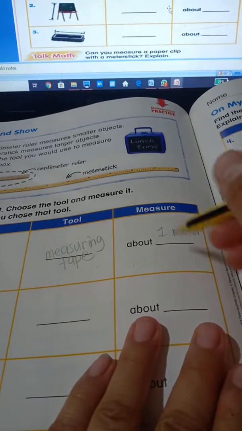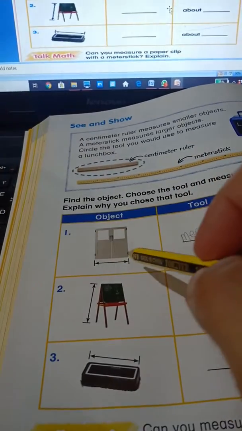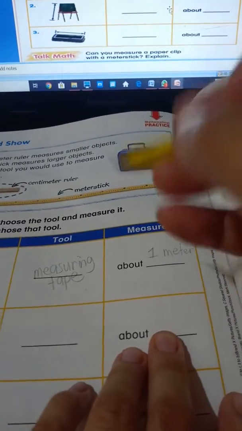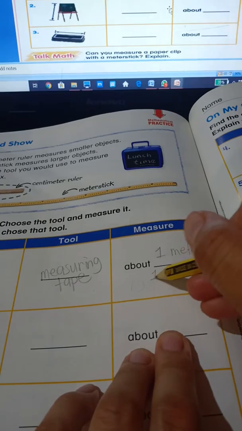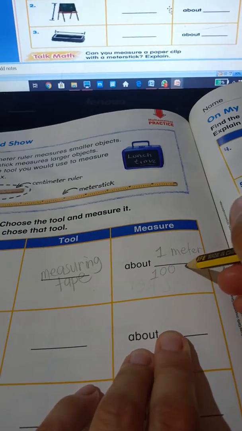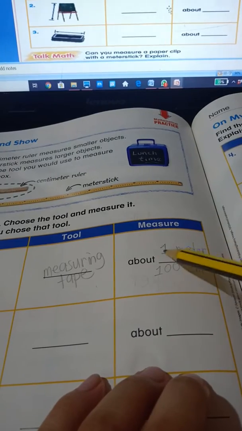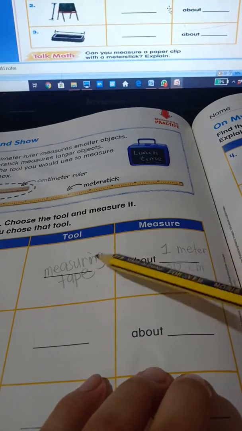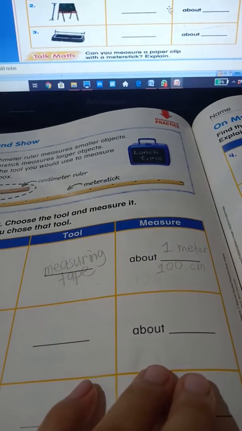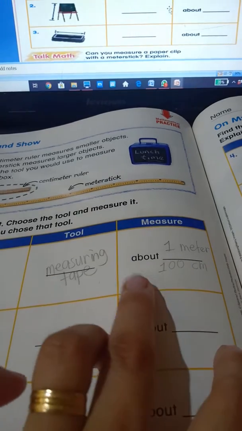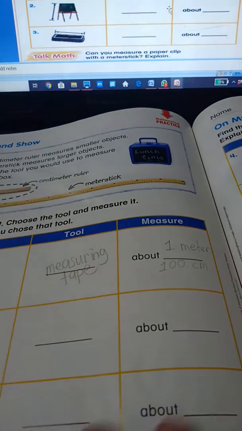Yes, it is 1 meter. I have only a single door. And it is 1 meter, or in how many centimeters is it? Yes, 100 centimeters. Okay, you can put your own measurement. You will use your measuring tape and kindly measure your own door. So this is just an example. You can put your own measure.